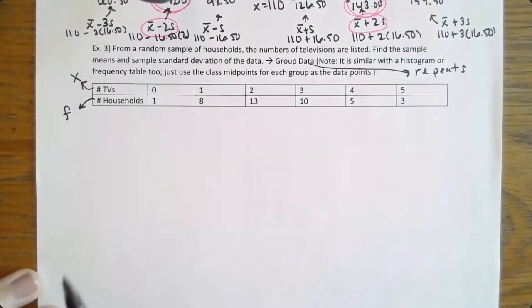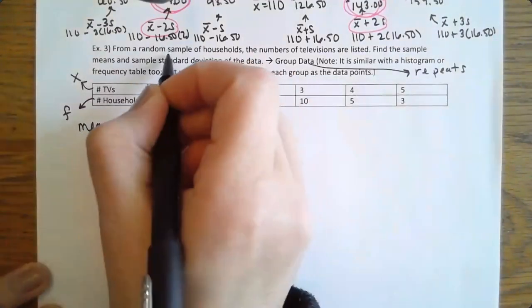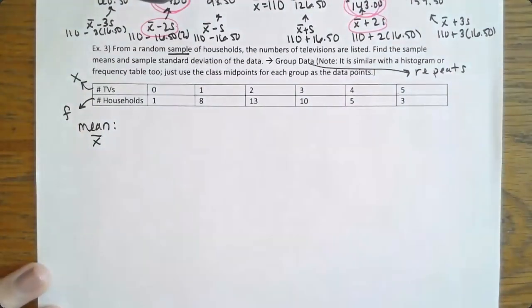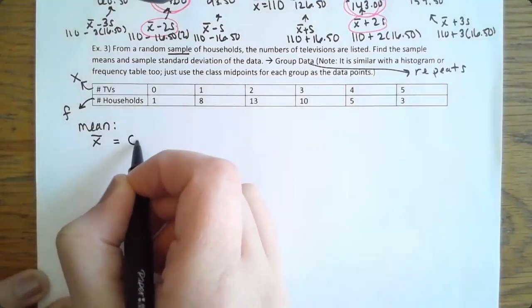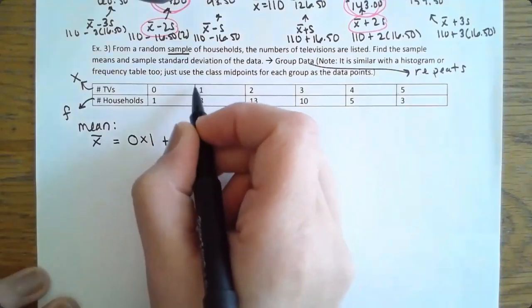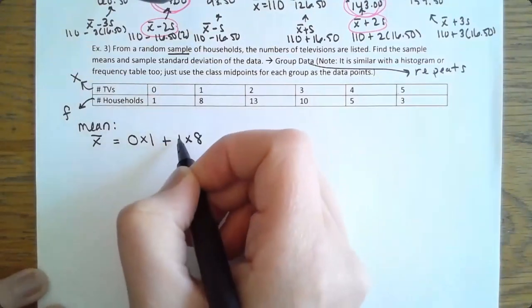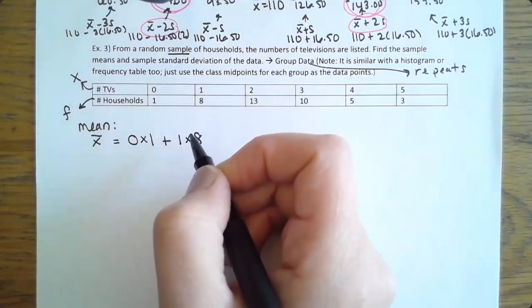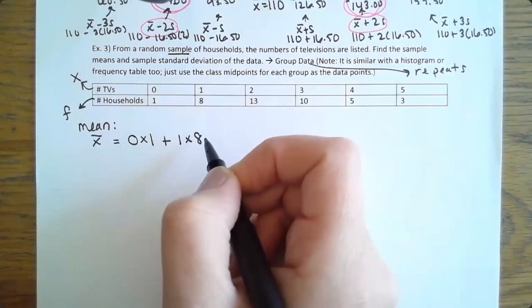So for grouped data, the first thing I want to do is how to find the mean. This is sample data, so I would use the X bar notation here. And what we're going to do is use multiplication to help us write this quicker. So for instance, 1 household had 0 TVs. So I can write that as 0 times the 1 household. And then 8 households had 1 TV. So I can write that as 1 times 8. Again, instead of writing 1 plus 1 plus 1 plus 1, 8 times, like a regular average, we're just saving some writing here. That multiplication can be used for repeated addition.